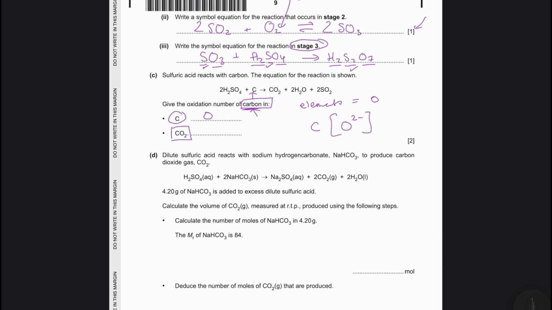So if we times this by 2, because there's 2 of them in carbon dioxide, this is going to be -4 overall. -2 times 2 equals -4. And in a compound, the oxidization numbers also have to balance each other out and make 0. So if we've got a -4, that means the carbon must be a +4. So we're going to write +4.